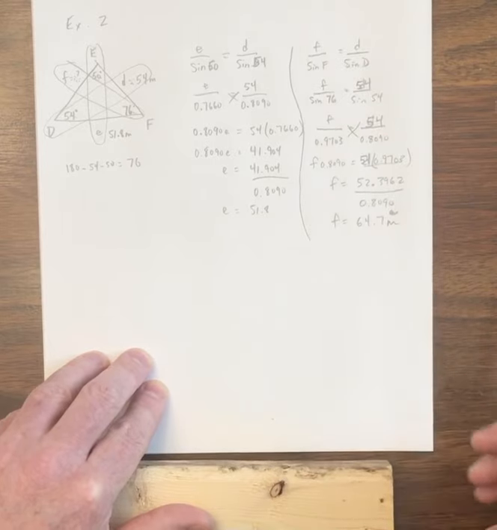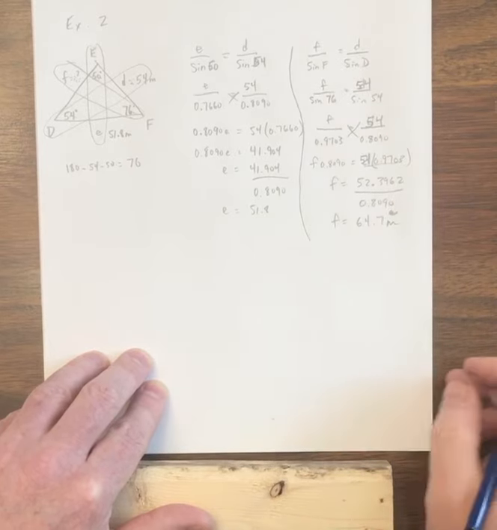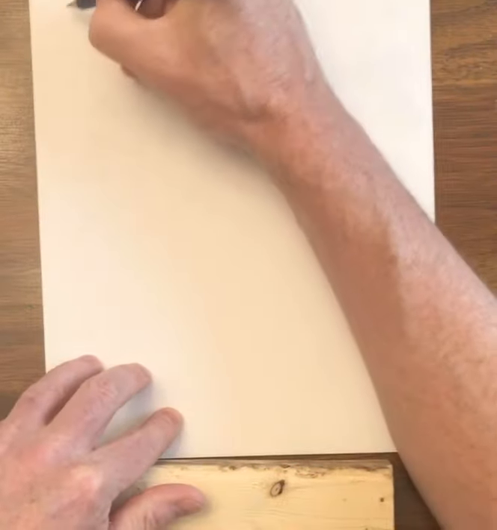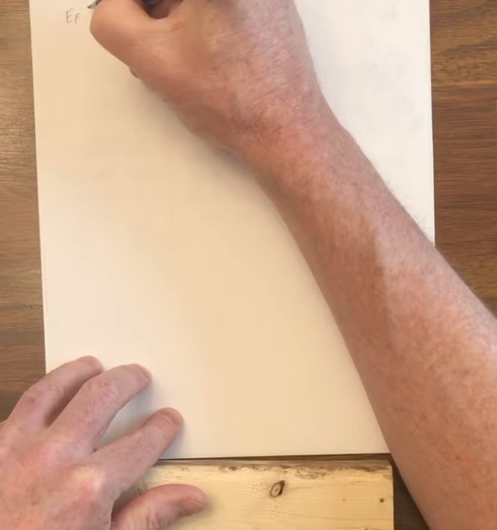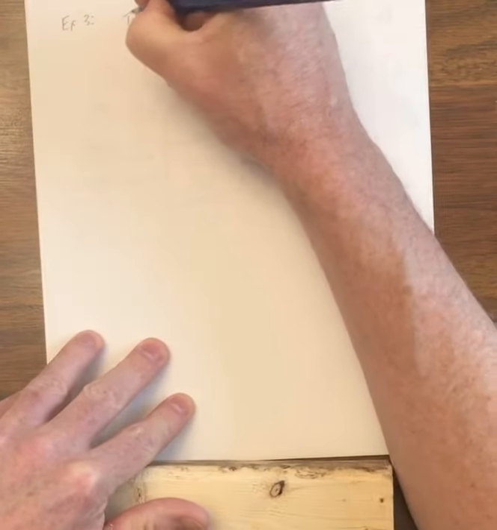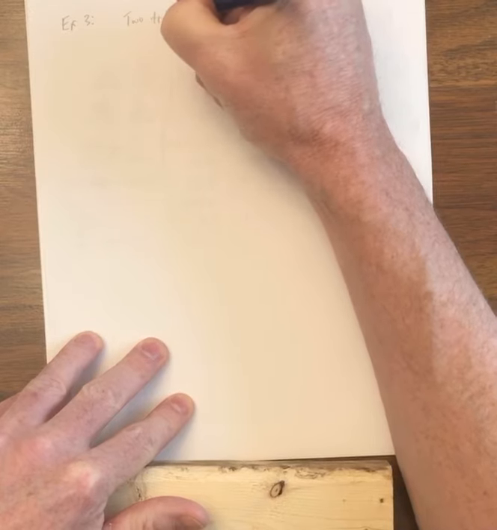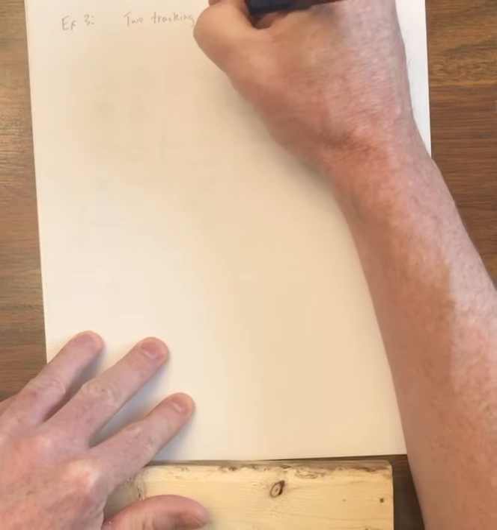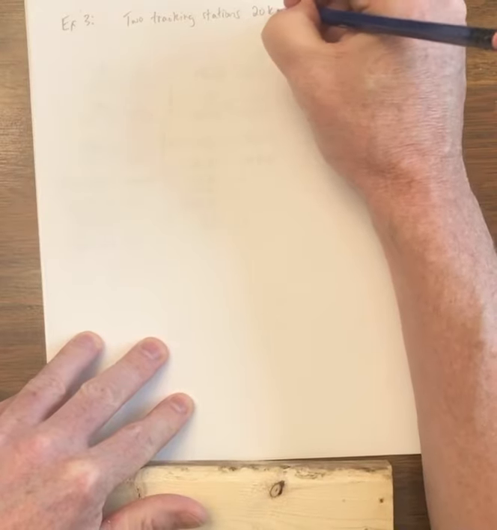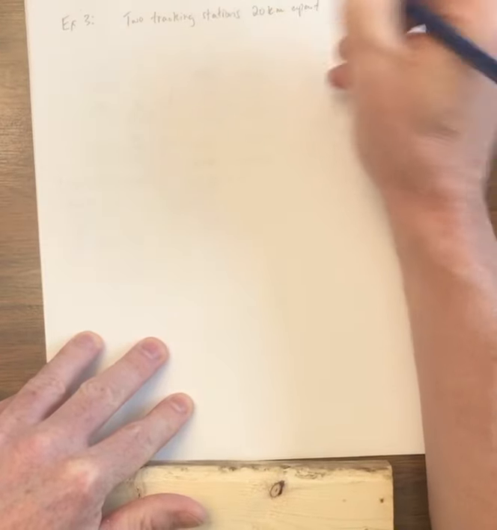So once again, if you know two pieces of information, you can find the third. And let's go through one more example here. Bit of a word problem, example number 3. All right, so here we have two tracking stations, 20 kilometers apart.